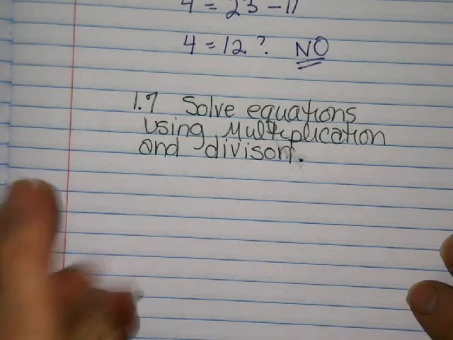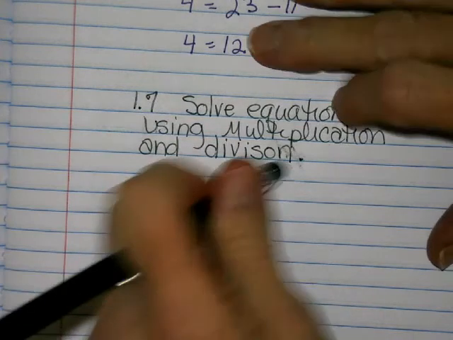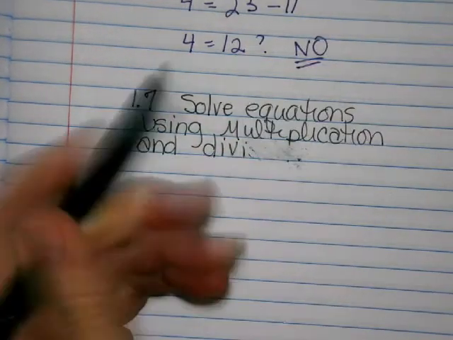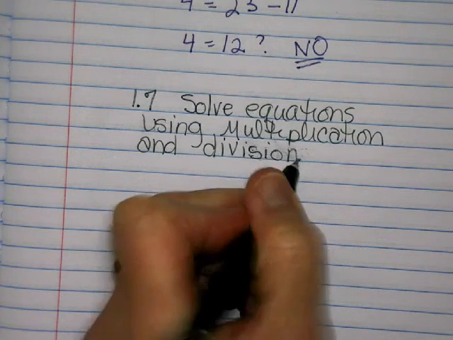Division. This doesn't look right. Yeah, I'm missing an I. There's lots of I's in division. D-I-V-I-S-I-O-N. Okay, here we go.